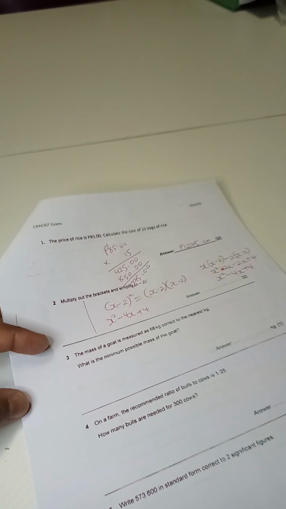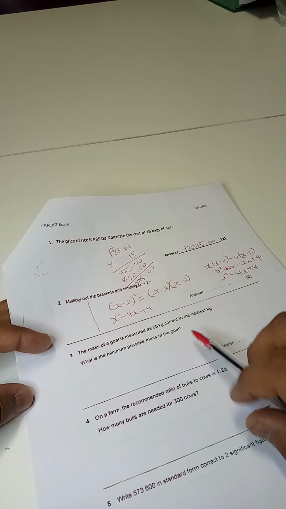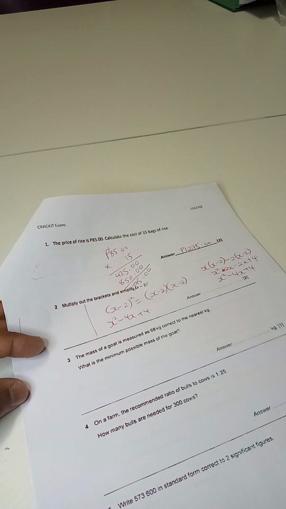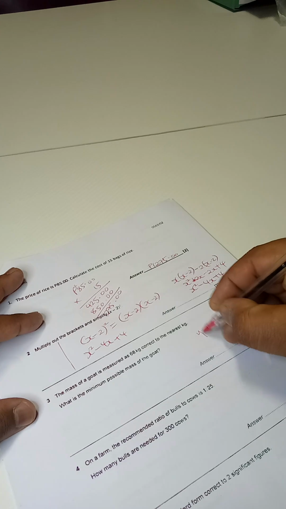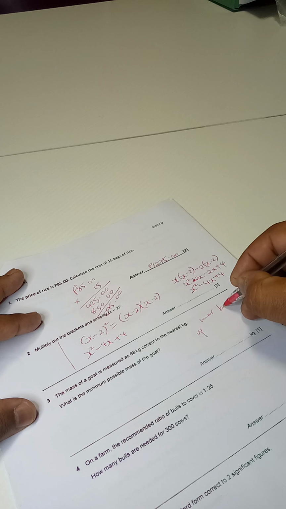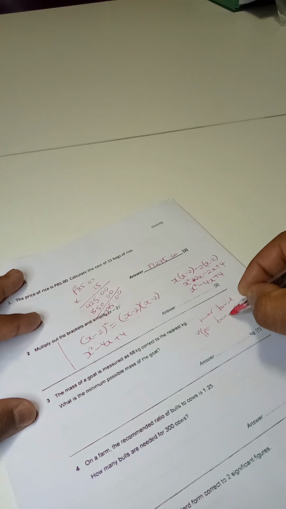So the third question says the mass of a goat is measured as 68 kg, correct to the nearest kg. So what is the minimum possible mass of the goat? So we have to use, so this is basically us looking for what we call the lower bound, and the opposite of a lower bound is an upper bound.